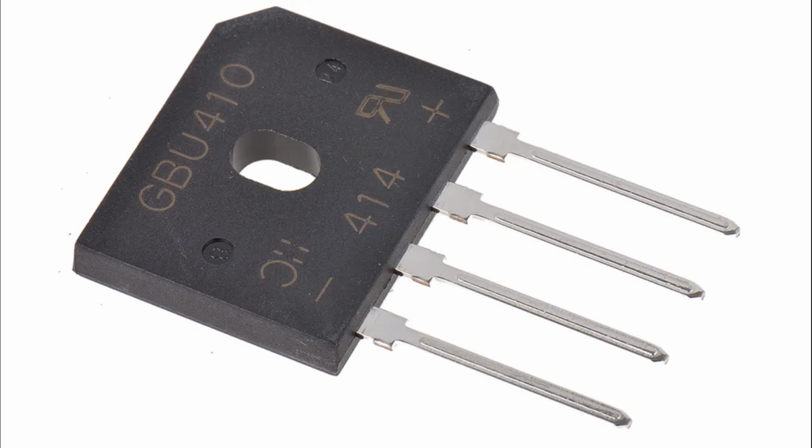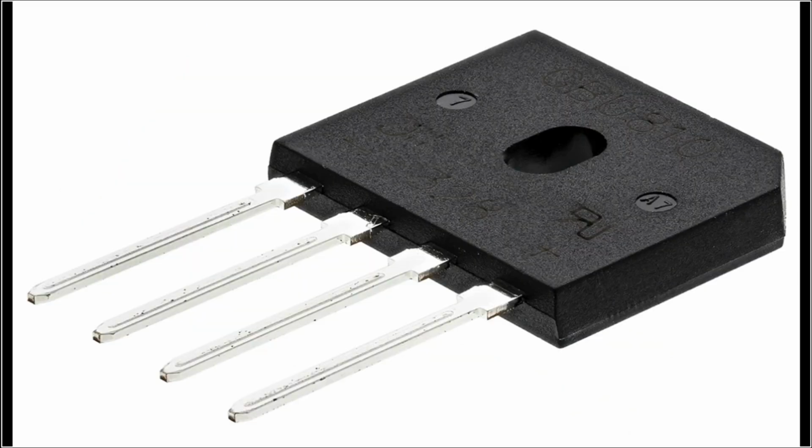Efficient heat dissipation. Efficient heat dissipation is essential to prevent overheating of the diodes and other components in the rectifier circuit. Proper thermal management, such as using heat sinks or thermal pads, helps dissipate heat generated during operation, improving overall efficiency and reliability.